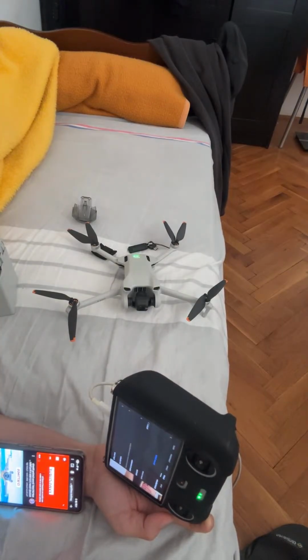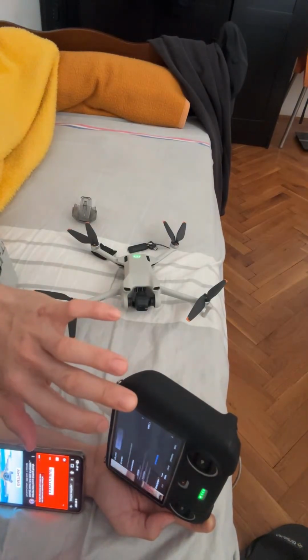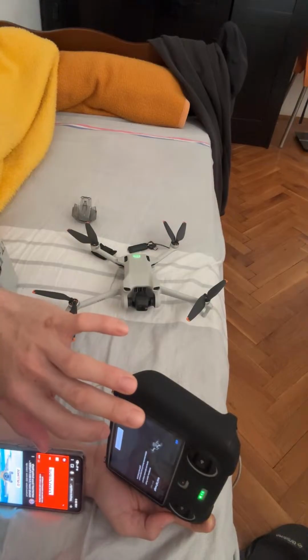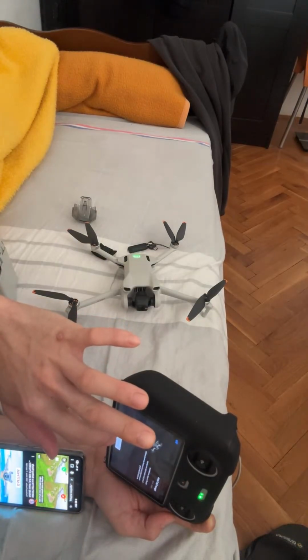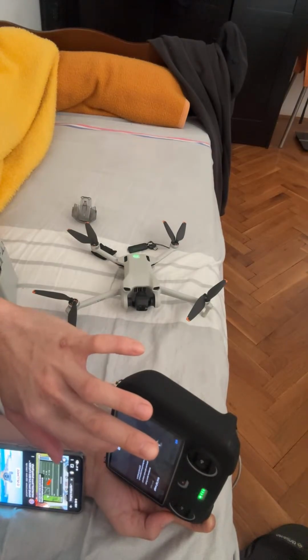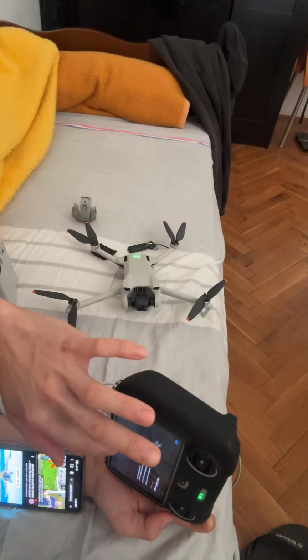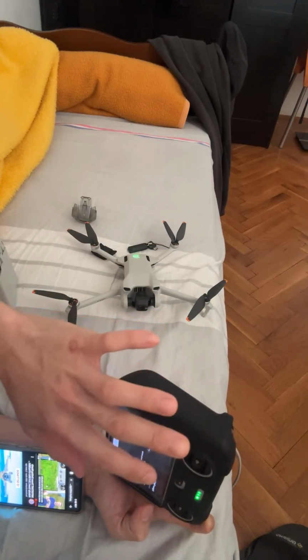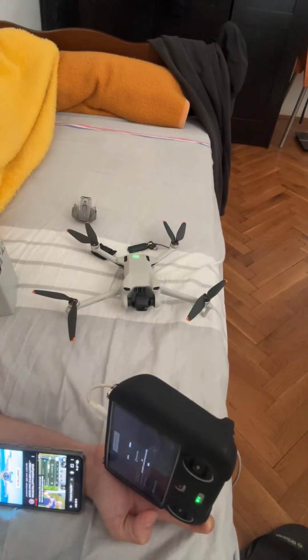Okay, so let's take a look at this setting, which is going to help you fly more smoothly. And the setting is called the expo curve. So let's first take a look at how we access this setting. So you want to tap the settings menu icon, which is the three dots on the top right of the controller screen.